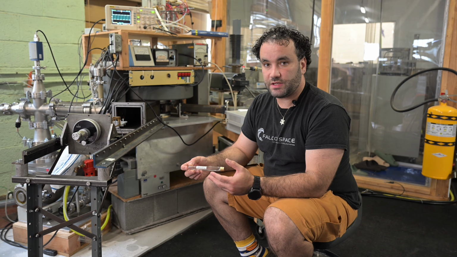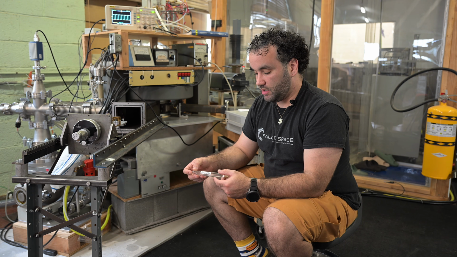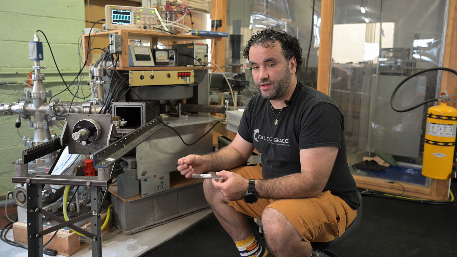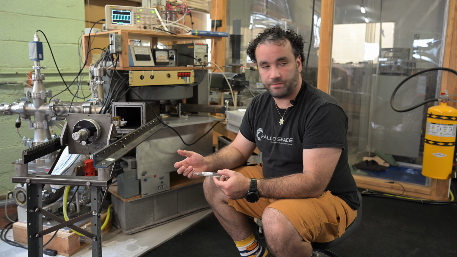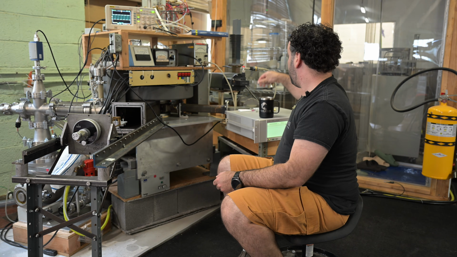So if there is a connection between mass and the EPR effect, or the dynamic nuclear polarization effect, having a heavier sample in there will give us a better signal-to-noise ratio. So that's the hope with this.